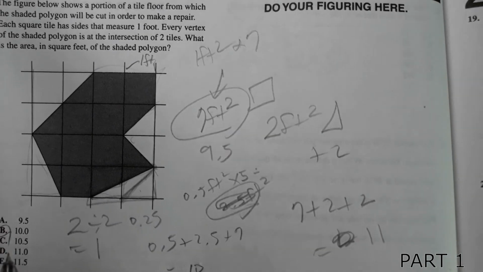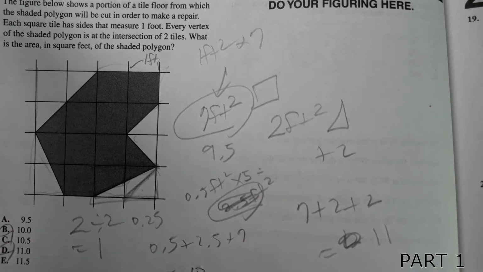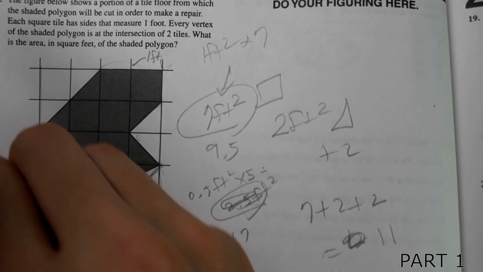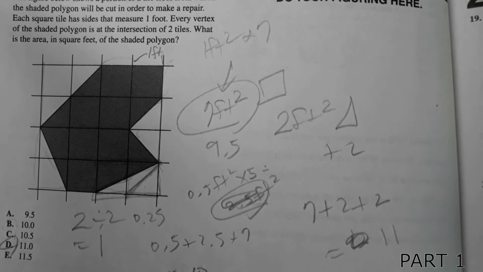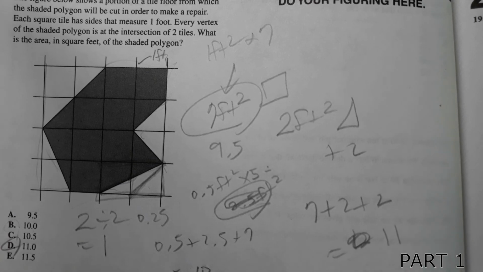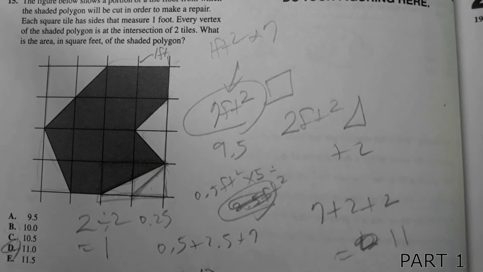So the answer is actually D. And thank you for listening today. This is part 1 of the ACT practice test. So we'll see you again in part 2.